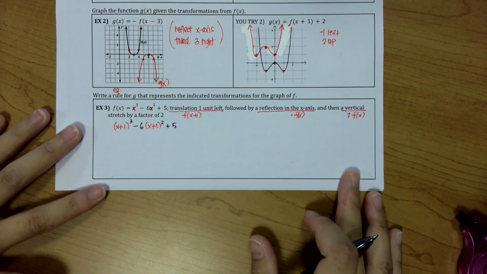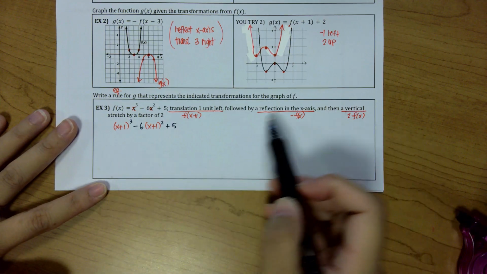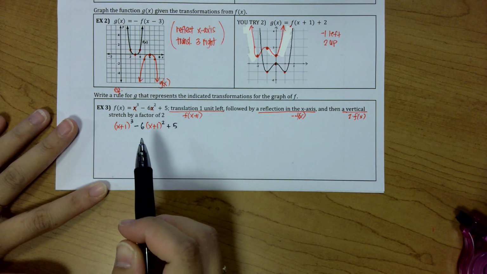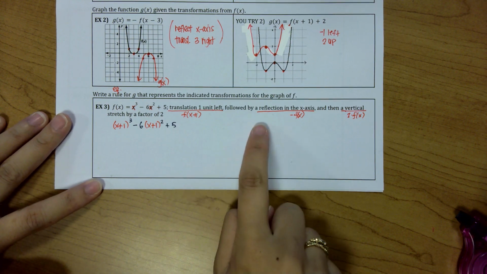Okay. So if it doesn't say to write something in standard form, you do not need to write it in standard form. We'll practice standard form in class in the future. So let's just continue now.